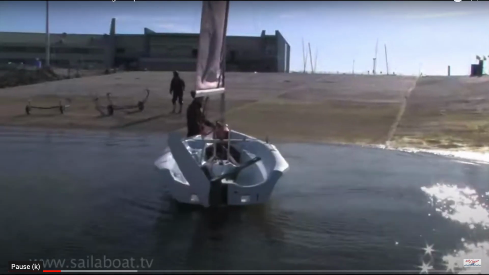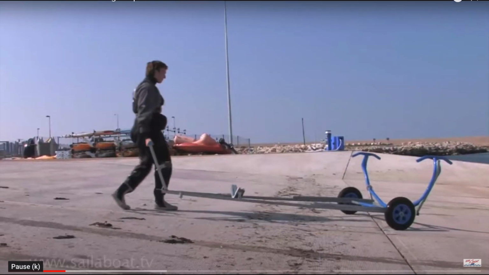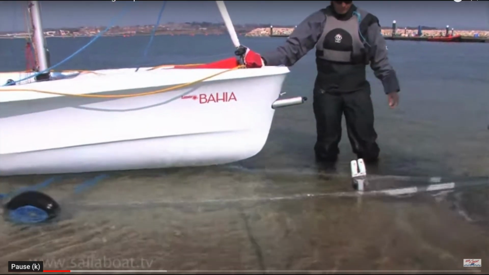To recover the boat onto its trolley, one of you holds the boat in the water whilst the other retrieves the trolley. Then simply float the boat onto the trolley and secure it with the painter like this.